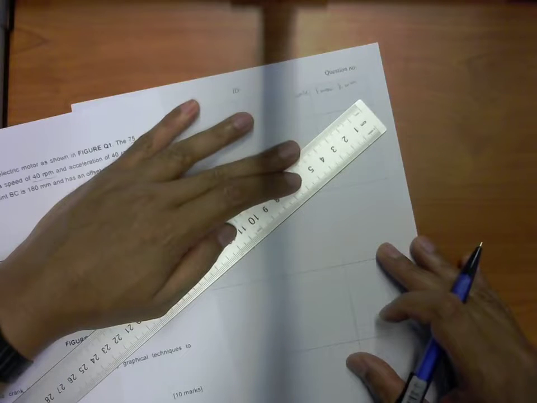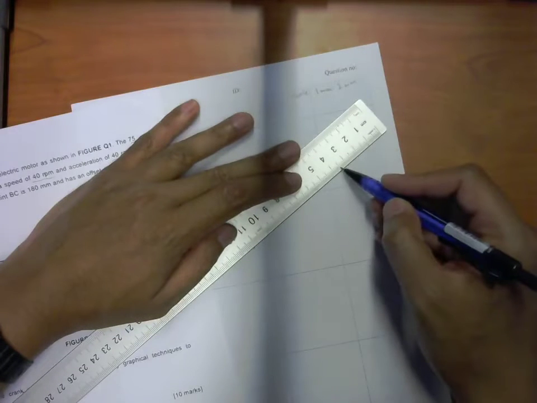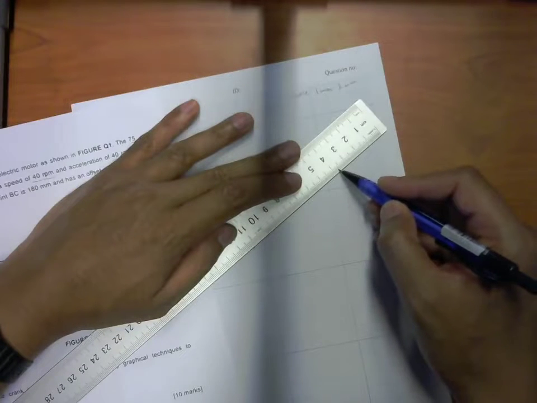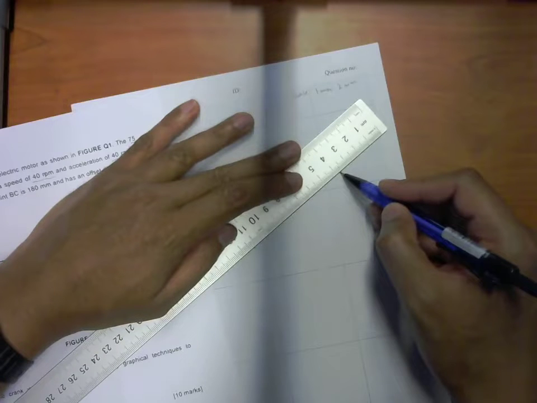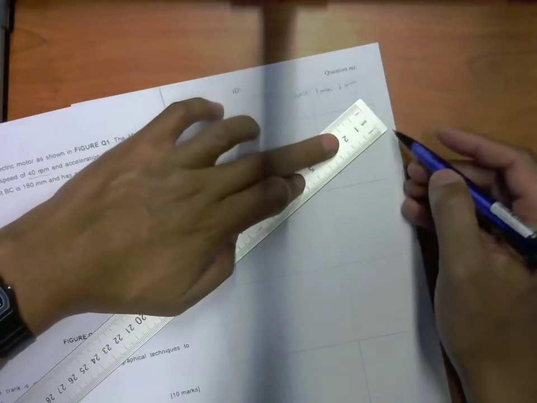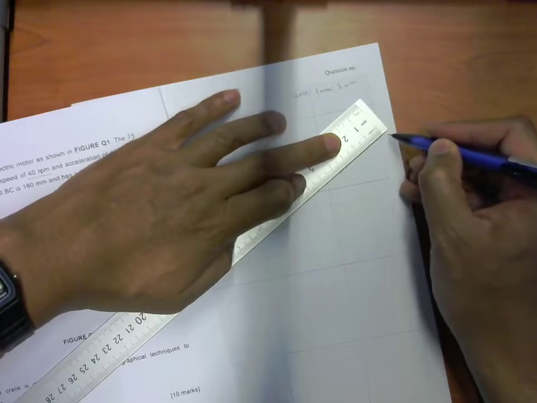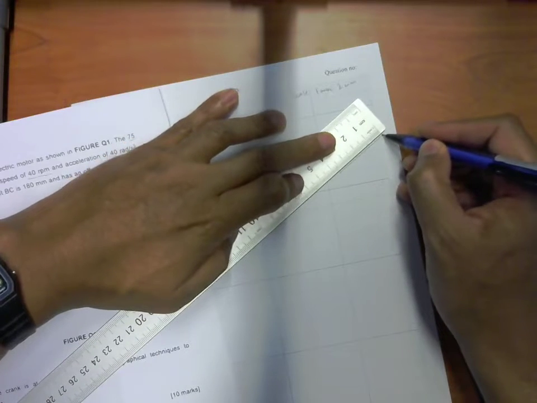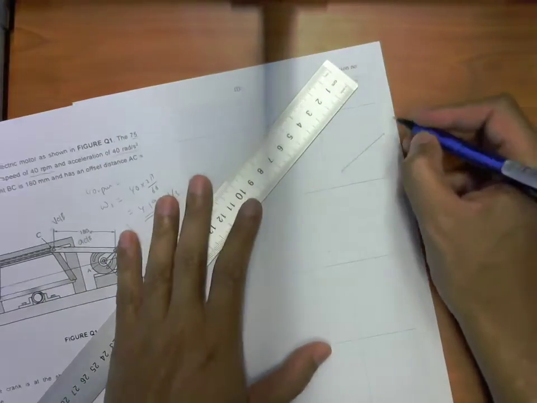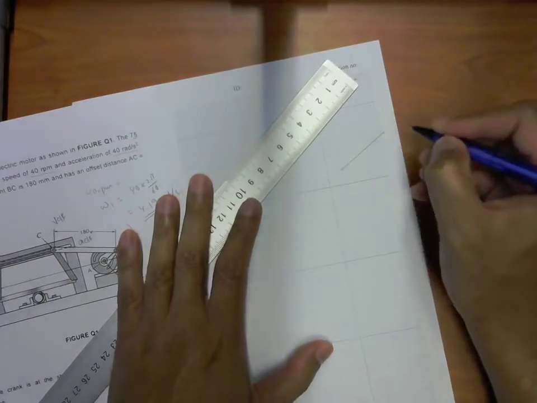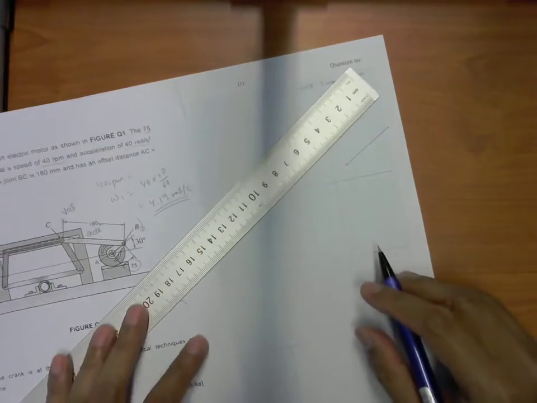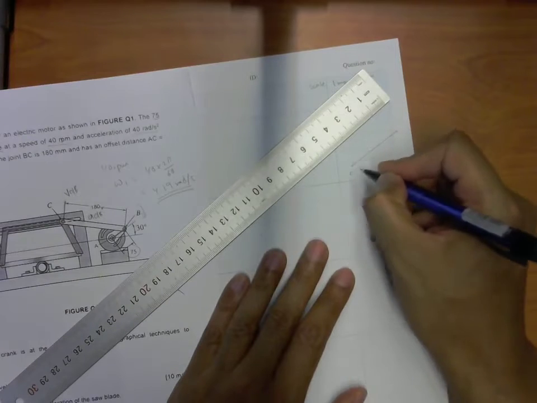This is 4. So 35, 36, 37. Okay, this is 37. Actually, my eyes are starting to get a little bit blurry now. I think maybe due to age, aging factor. So this is A, B.